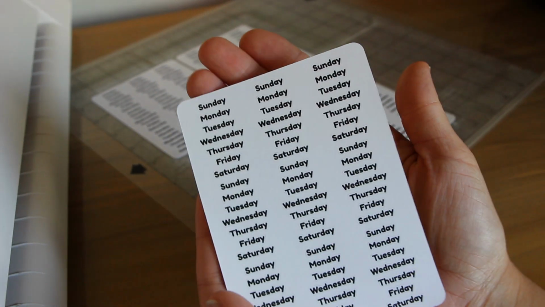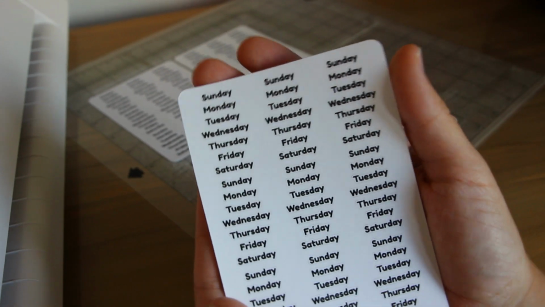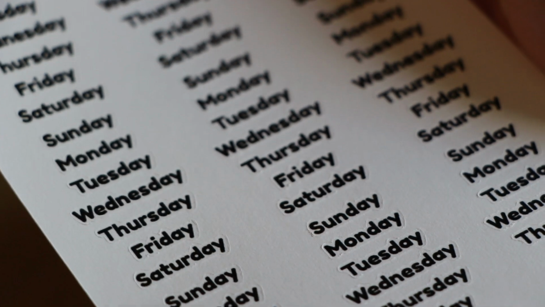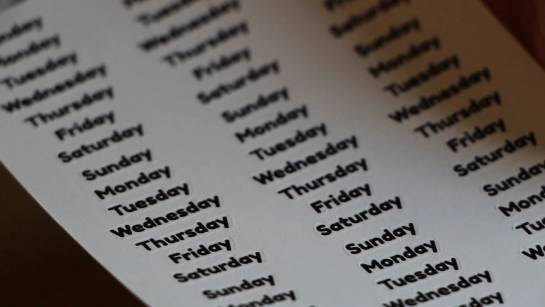Hello everyone! Today I am going to teach you how to design these tiny daily header stickers. They are great for using in a planner or bullet journal to neatly mark the current day. I will be using a Silhouette Cameo to kiss cut around each sticker, but you could also just use scissors if you do not have a cutting machine.